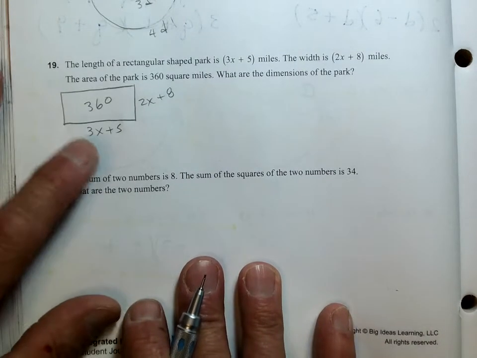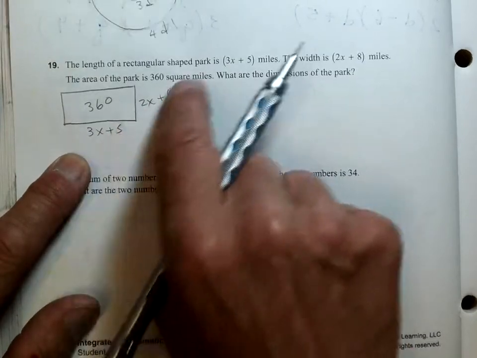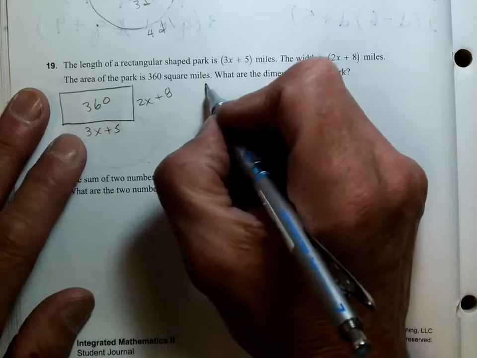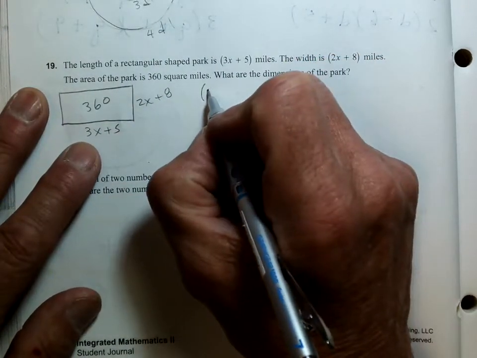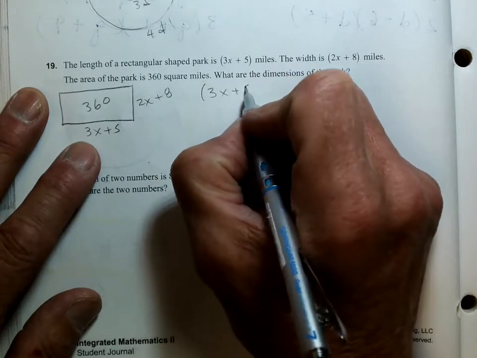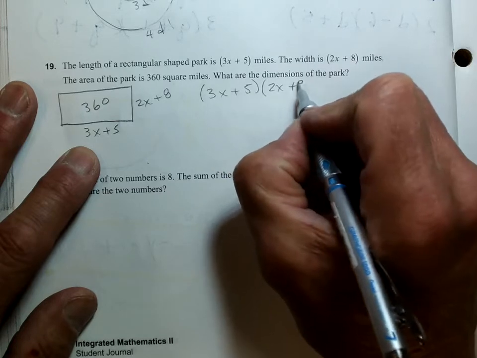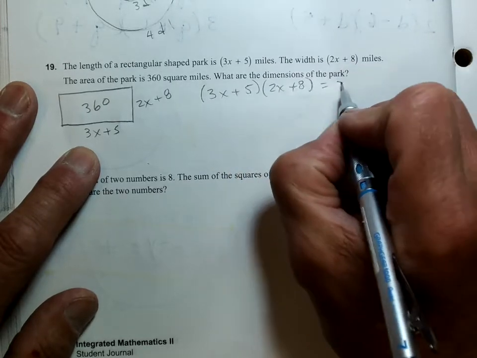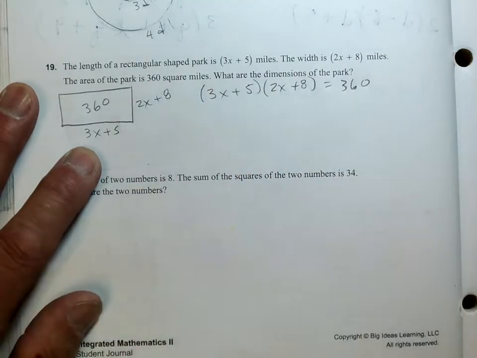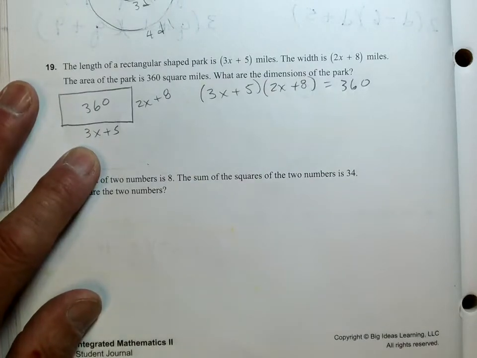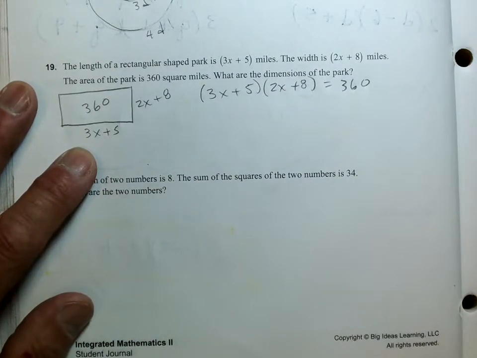Well, I know the area of a rectangle's length times width, right? So I'm going to go 3x plus 5 times a 2x plus 8 equals 360, right? This is a hard one. This is definitely hard. That's why we're going to do it together.